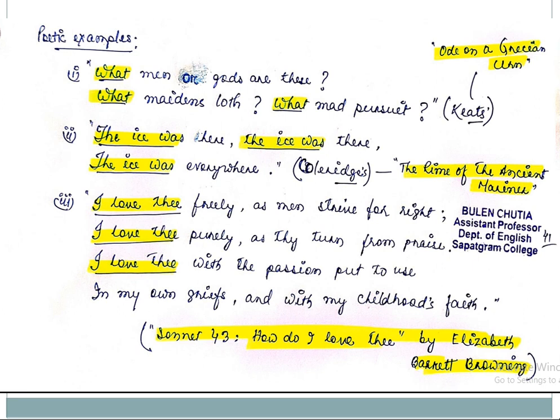The "what" is repeated again and again at the beginning of the sentences. These three lines are from Ode on a Grecian Urn by John Keats, and such repetition of words at the beginning of the sentences in a poem is known as anaphora.